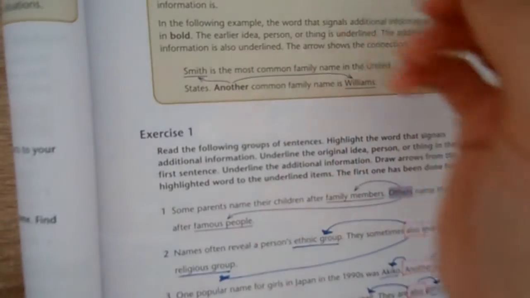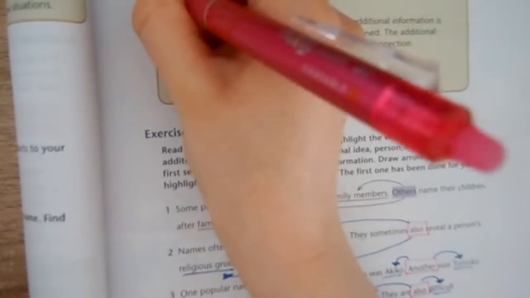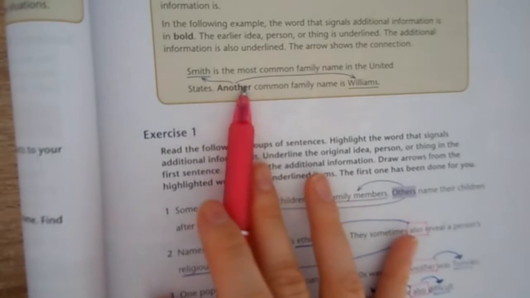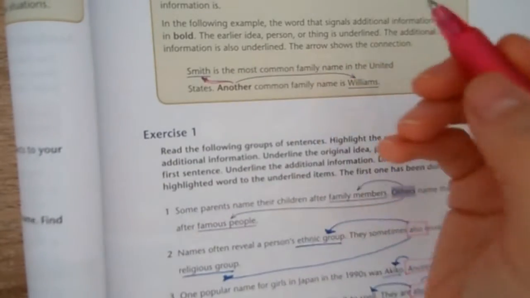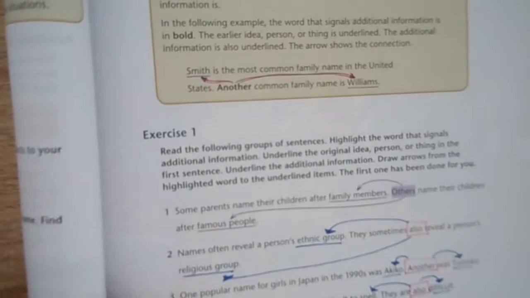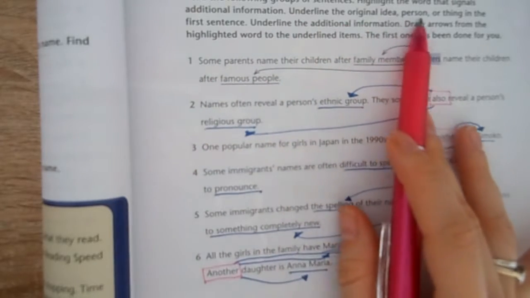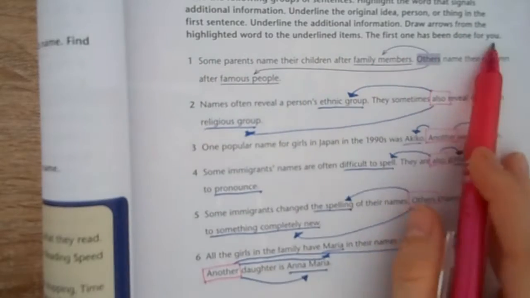So in this case, we have to highlight these words, like another, others, and also, and then figure out what do they mean, another what. In this case, it's talking about Smith is a common family name, and Williams is another common family name. So read the following groups of sentences, highlight the word that signals additional information, underline the original idea, person, or thing. In the first sentence, underline the additional information. Draw arrows. The first one has been done for you.